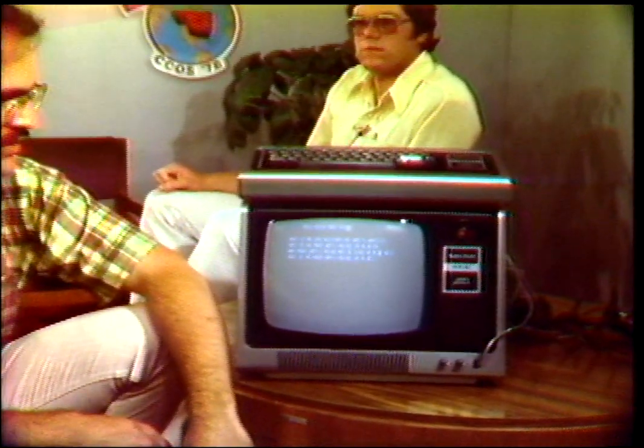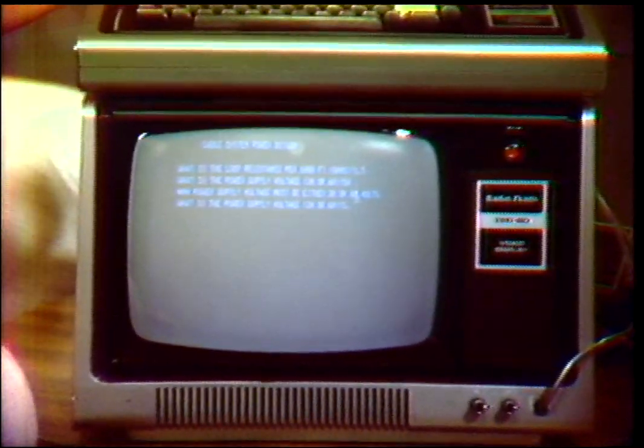Then what is the power supply voltage? And it's asked for either 30 or 60 volts. I'll give an example of what we've done here. I'll try to put in 50 volts. And it comes back and says power supply voltage must be either 30 or 60 volts, and asks you to enter the number in again. So we'll enter 30 volts.